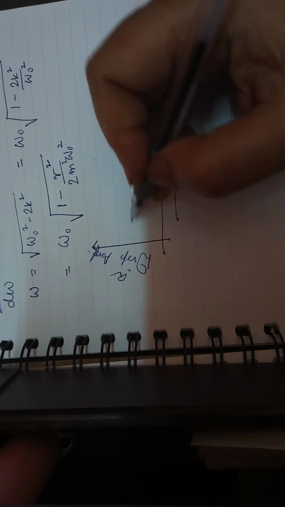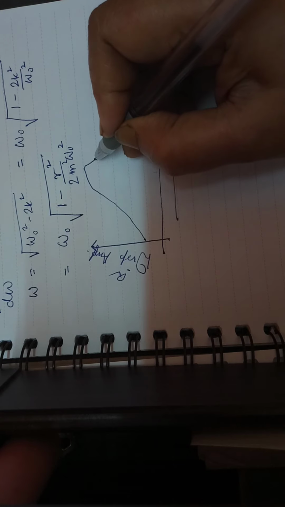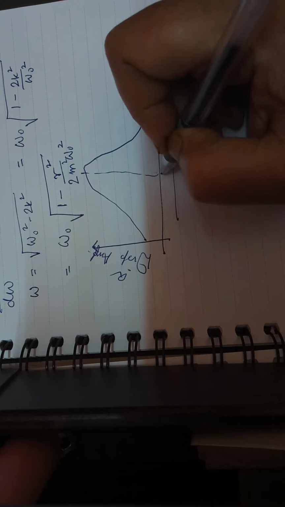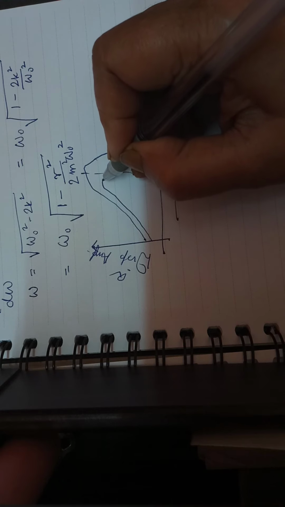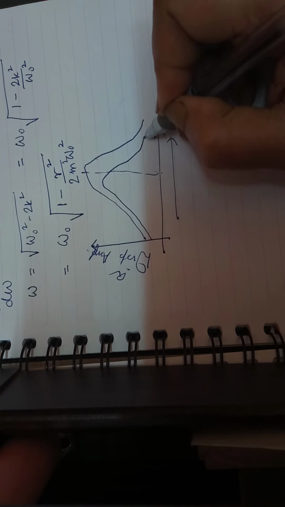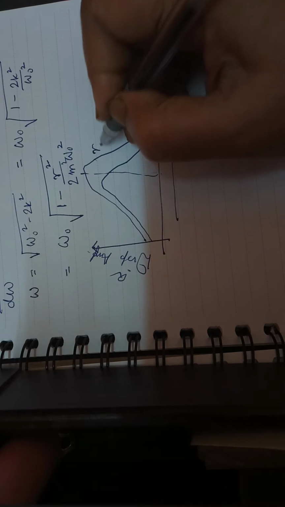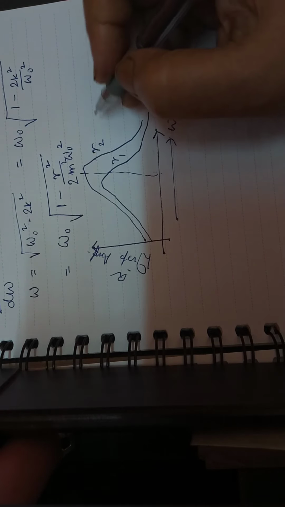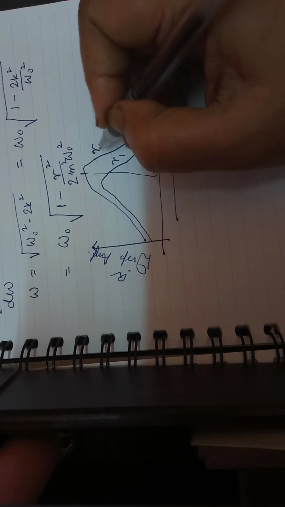It goes like this, where you have your maxima here, and then for various values of k, you will see this happens. These are the various values of the damping constant, R1 and R2, where R1 is greater than R2. The less the damping constant, the higher is the peak, such that when the damping constant goes to 0, the amplitude goes to infinity.